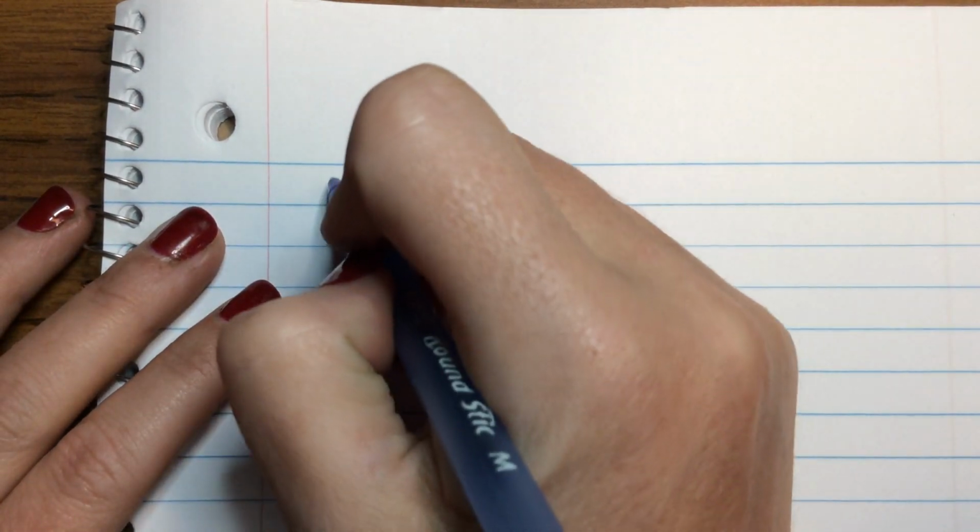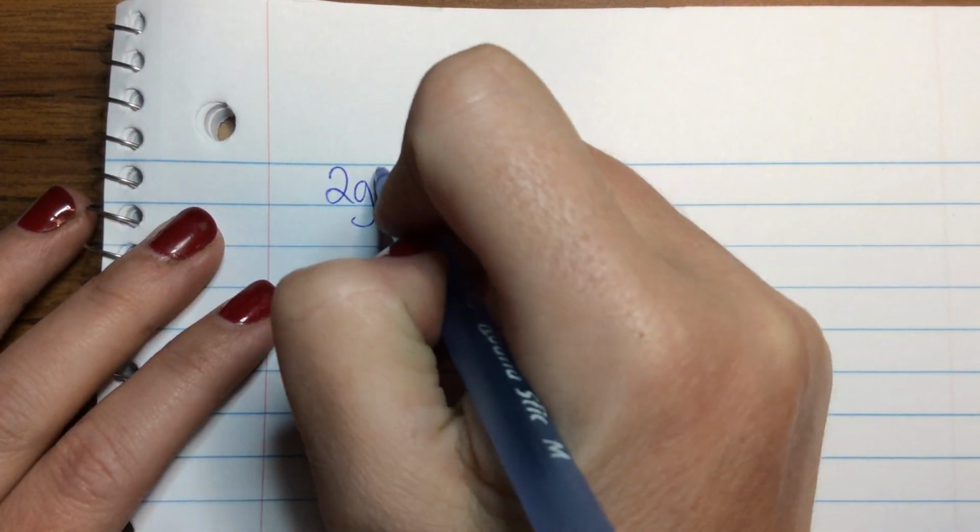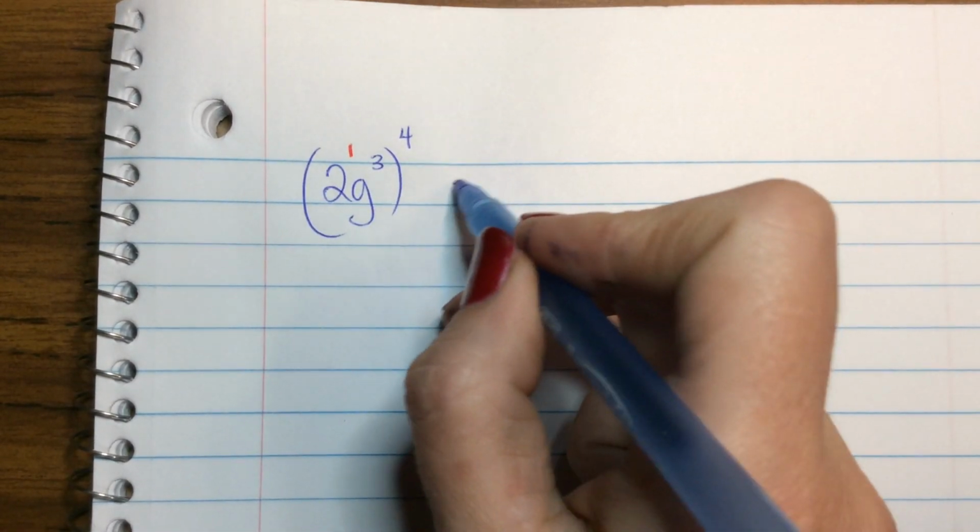So let's try some more. Let's say that we had 2g to the 3rd, and all of that was being raised to the 4th power. Well, what you need to know is that when you have parentheses, everything in the parentheses is being raised to that 4th power. So we're going to put a 1 here because we really have 2 to the 1st being raised to the 4th power, and we also have g to the 3rd being raised to the 4th power.